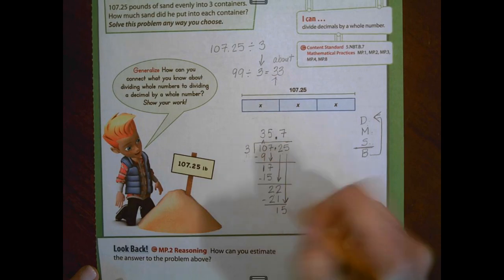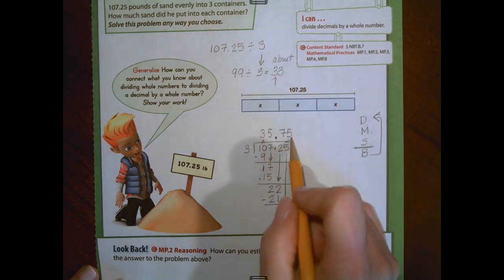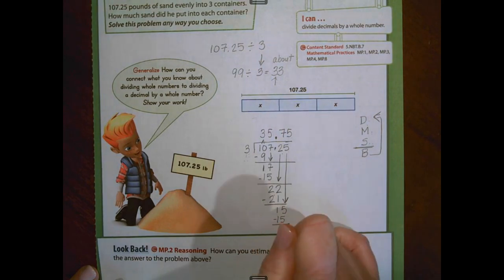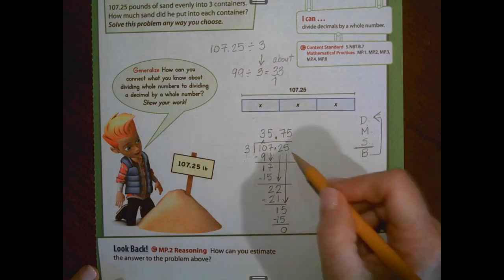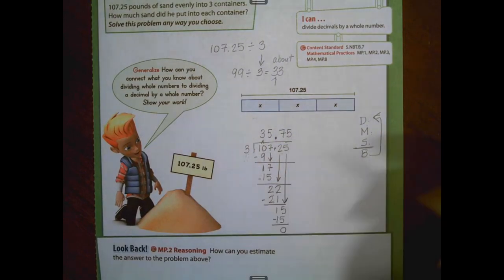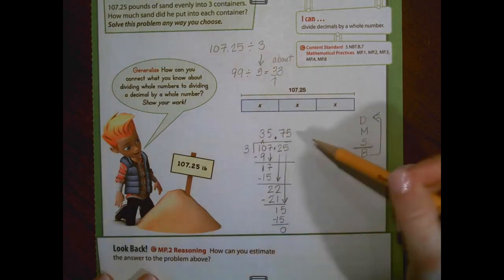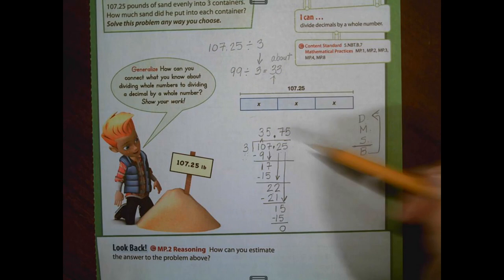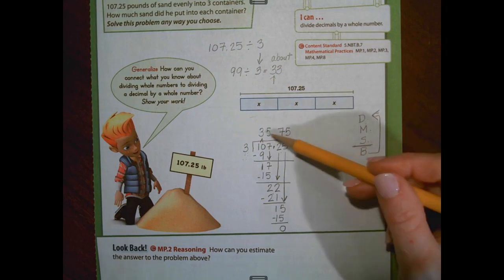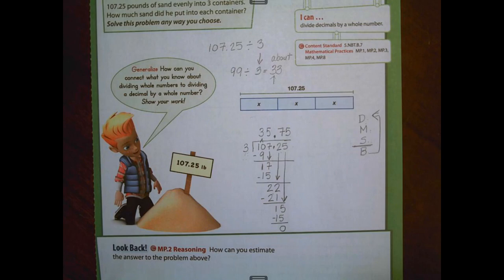And my 3 goes into 15 5 times. 5 times 3 is 15. I know I'm done not because I don't have a remainder, but because I don't have any more numbers to bring down. Okay, that's been our indicator. Now, what we're going to learn in a little bit is we may have to annex some zeros and keep going at least to get us out to the thousandths place if our answer does not end. In 5th grade, we only work out to the hundredths place. So we'll get to that when we get there, but this is perfect. 35 and 75 hundredths pounds.